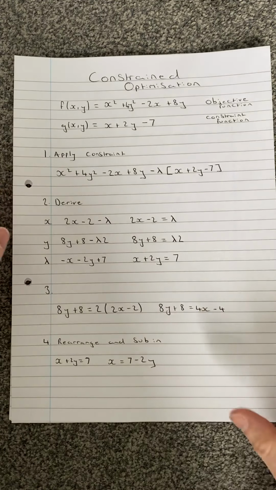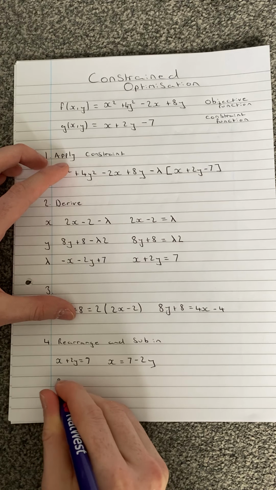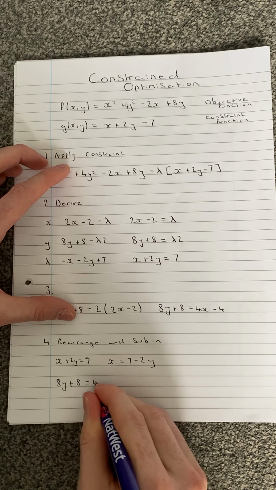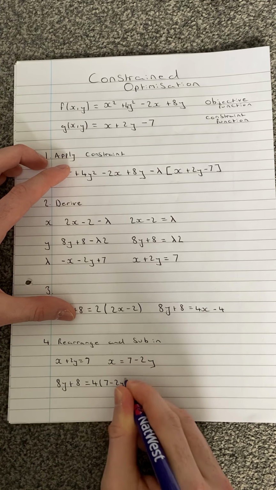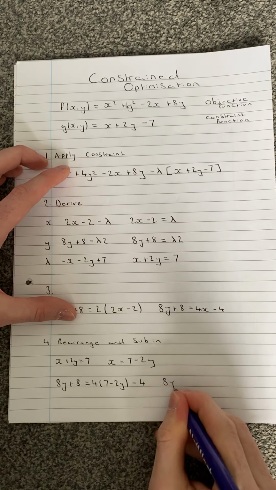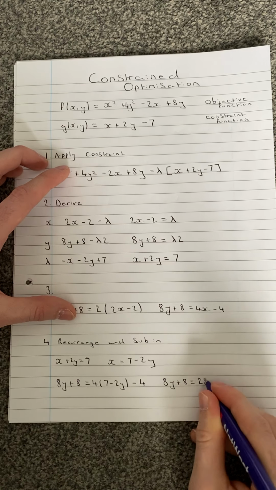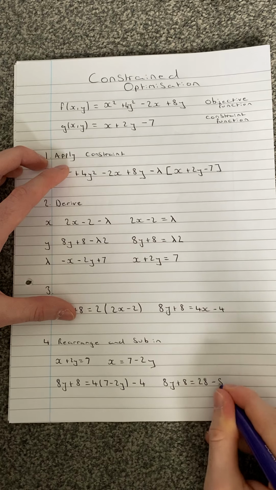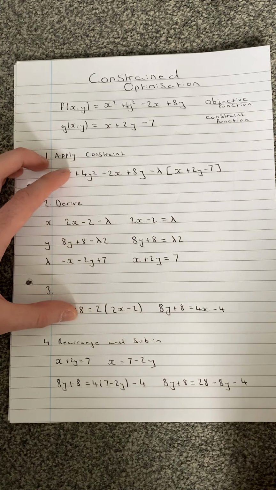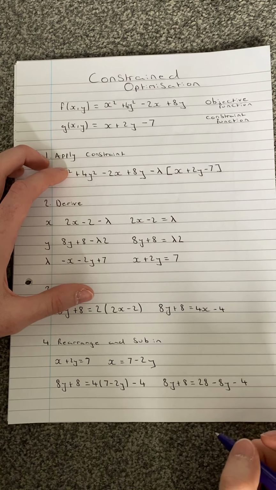So what we would therefore have is 8y plus 8 is equal to 4 times (7 minus 2y) minus 4. All we're going to do now is expand those brackets. So we've got 8y plus 8 is equal to 28 minus 8y minus 4.